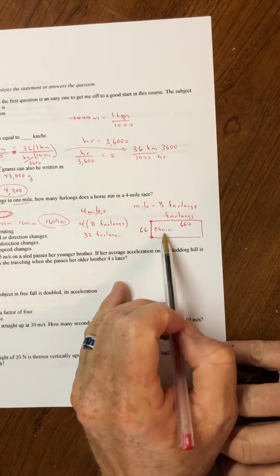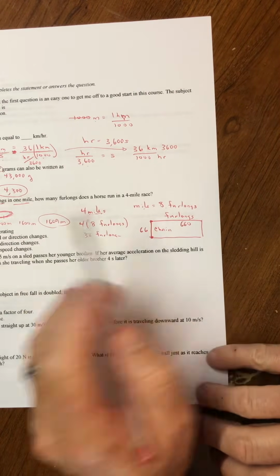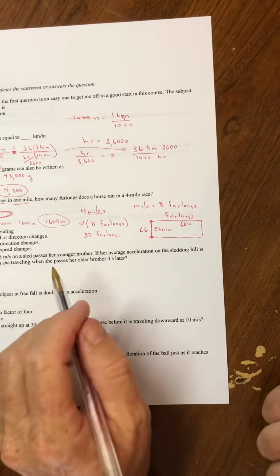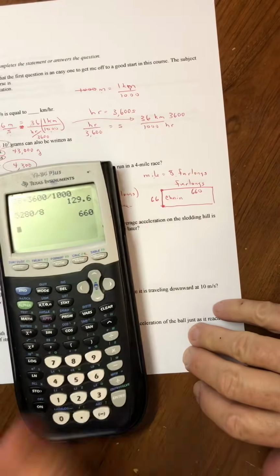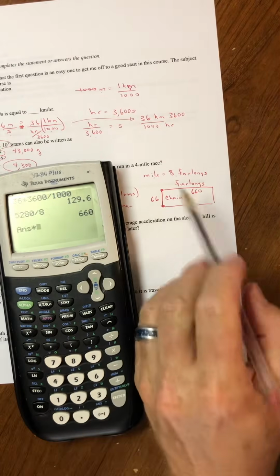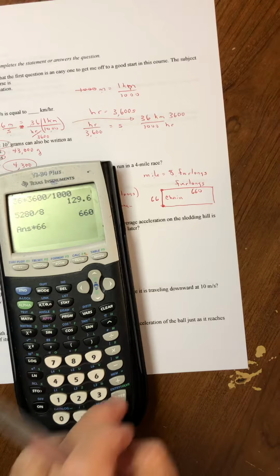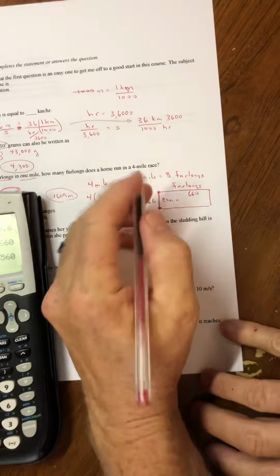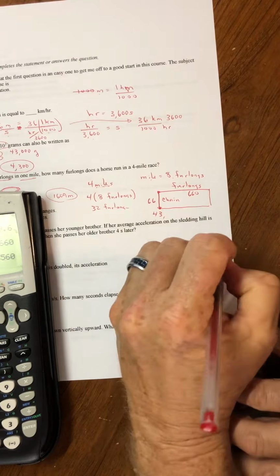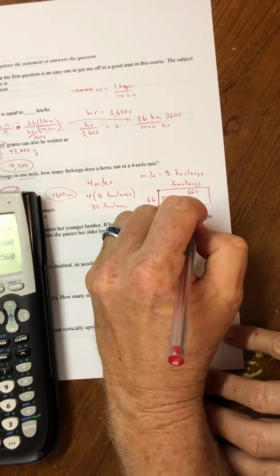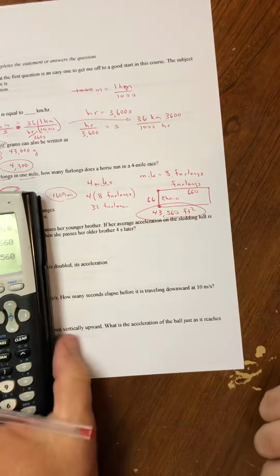Anyway, if you connected 10 chains together, you would get a furlong. And then, of course, if you did that 8 times, you'd get a mile. But that's why we've got this weird number, 660 feet by 66 feet, coming out to be 43,560 square feet, which is what an acre is.